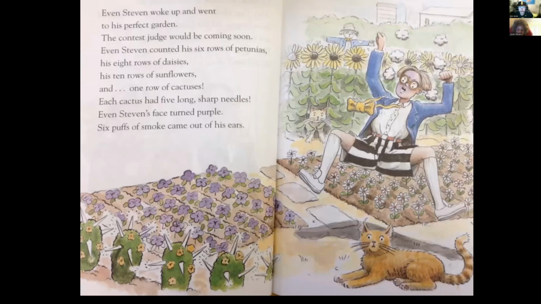Even Steven woke up and went to his perfect garden. The contest judge would be coming soon. Even Steven counted his 6 rows of petunias, his 8 rows of daisies, his 10 rows of sunflowers, and 1 row of cactuses. Each cactus had 5 long, sharp needles. Even Steven's face turned purple. 6 puffs of smoke came out of his ears.